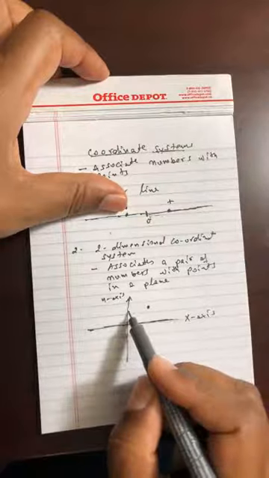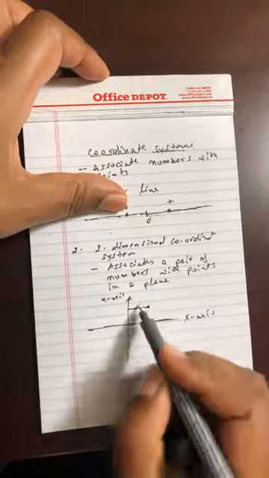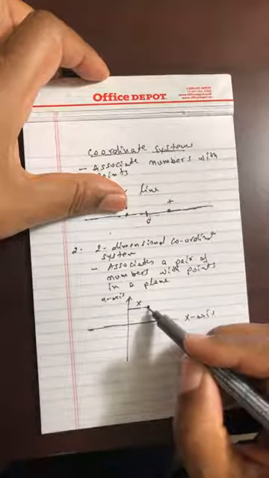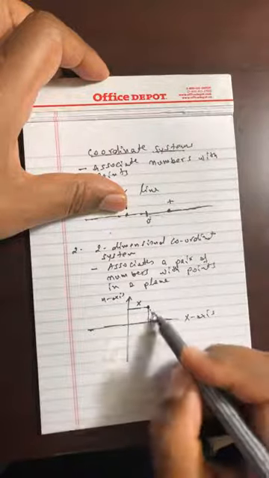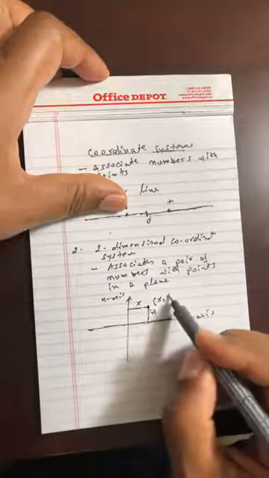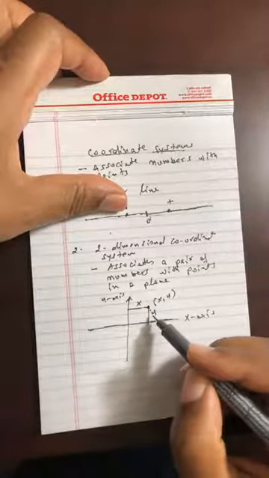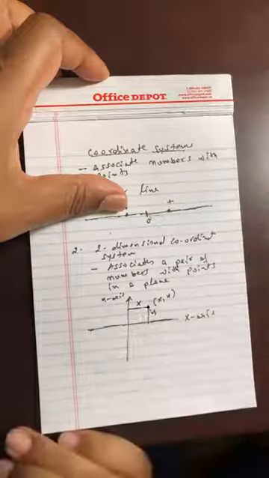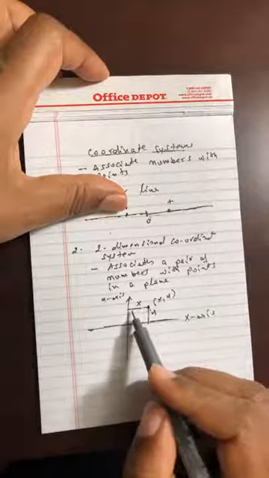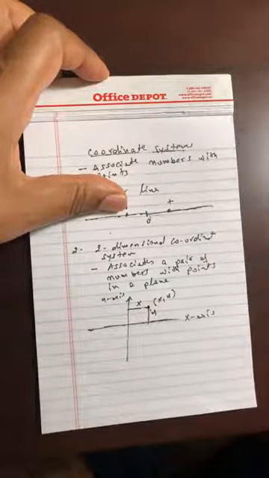So one of the numbers associated with this point, this distance over here, we call the x-coordinate, and then we take the perpendicular distance between the point and the x-axis, and we call it the y-coordinate. And this point is identified by the ordered pair (x, y). So these two numbers identify this point uniquely. There is only one point which is this much to the right and this much up from the x-axis.